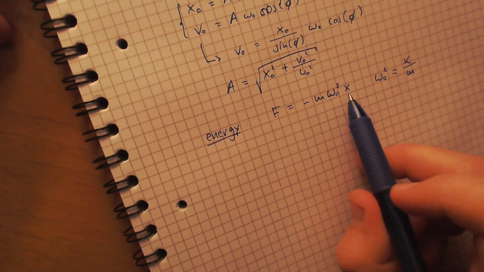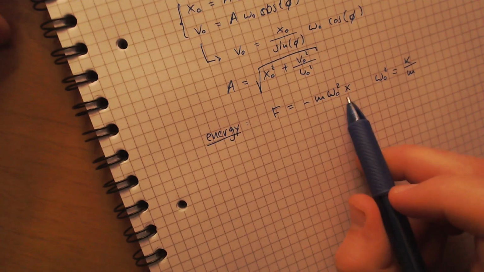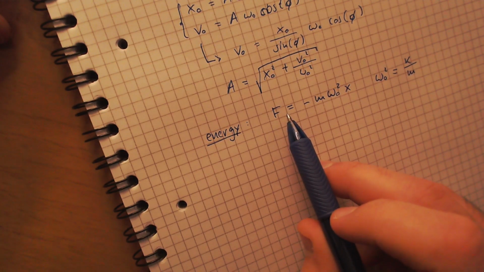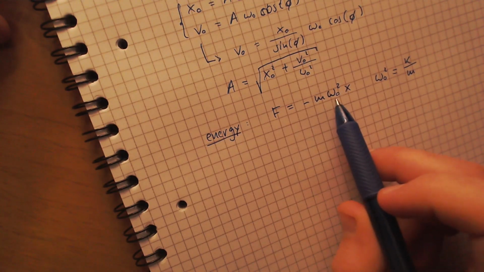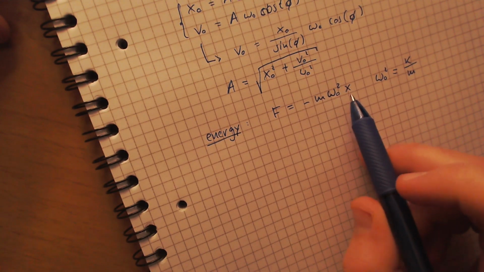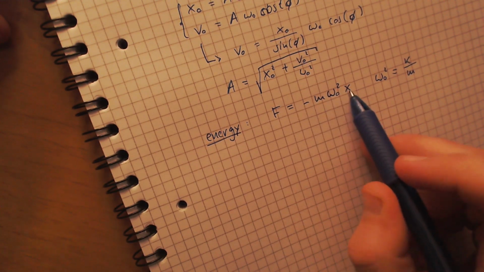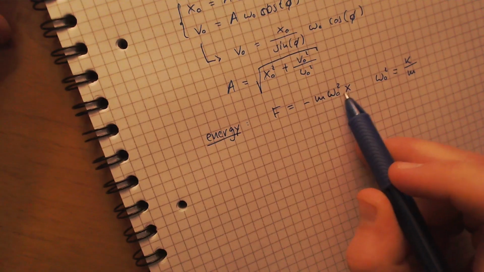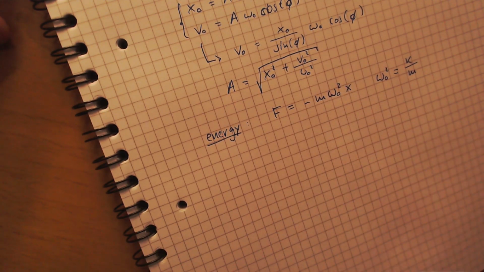So from here you can see clearly that the force of the spring, the force acting on the system, is minus k times x. But in general we can write the force acting on the harmonic oscillator in this kind of form.